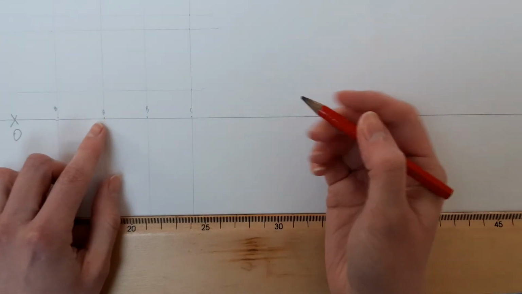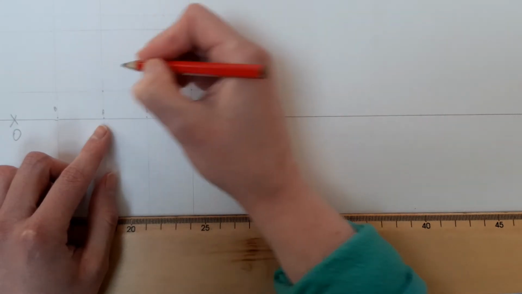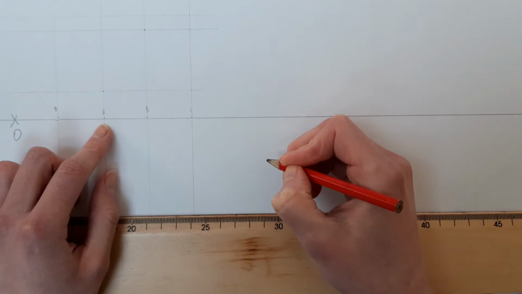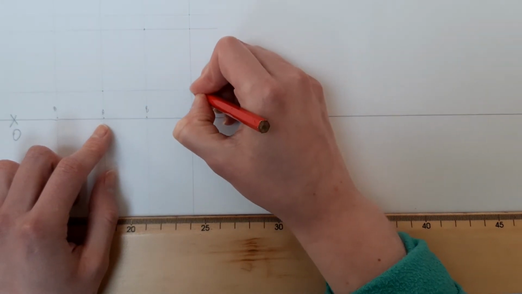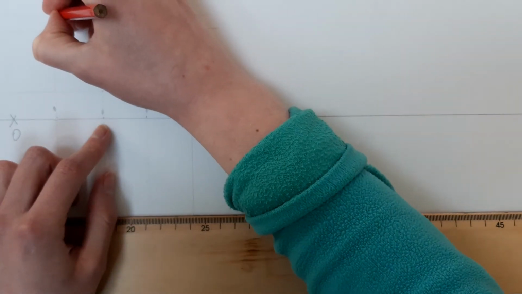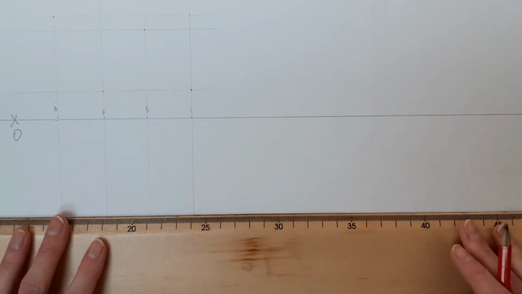Now, A was 20. B was 60. C is 20. And D is 70. Okay, so I found all of the points in elevation.